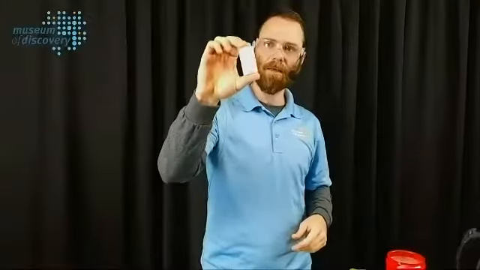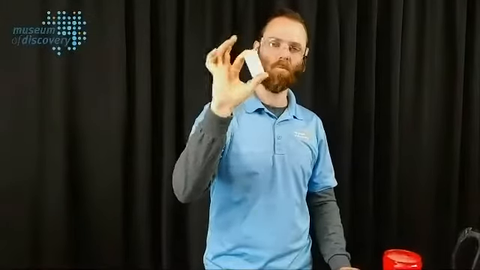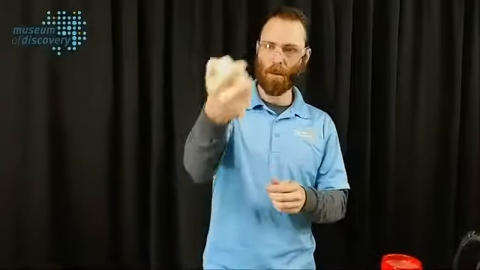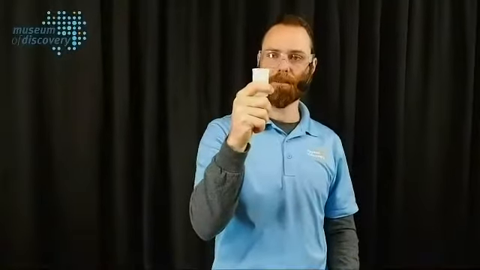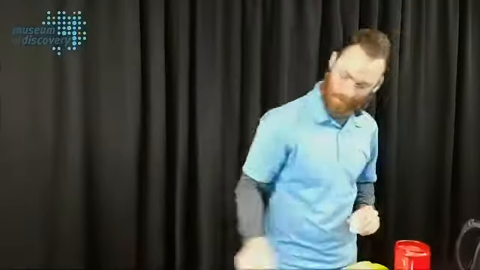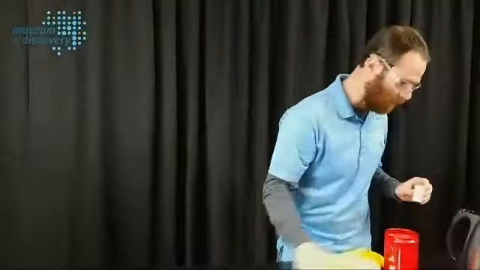So this lid snaps on really tightly, but it's not one of the screw-on lids. A screw-on lid would be too much pressure. So this is still a lid that snaps in place. What we're going to do is place our ingredients of the day. We're going to place some dry ice and some hot water.